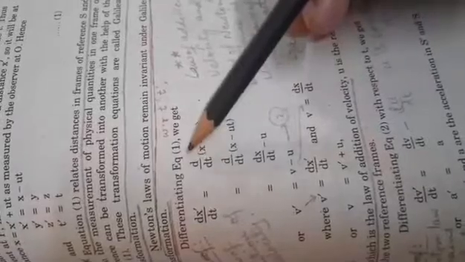Now differentiating equation 1 with respect to t, we have this form. X dash is equal to x minus ut, so dx dash over dt is equal to d by dt of x minus ut.